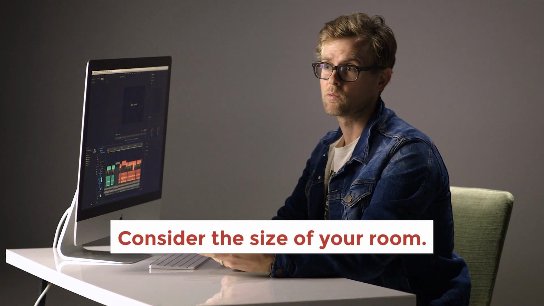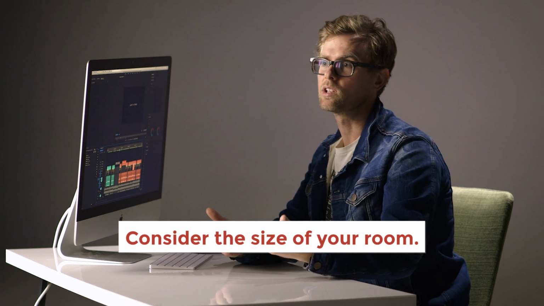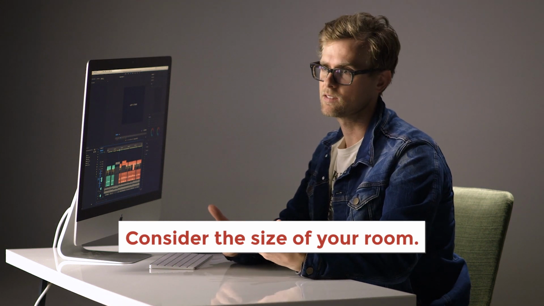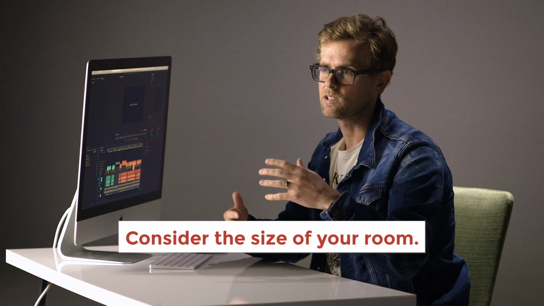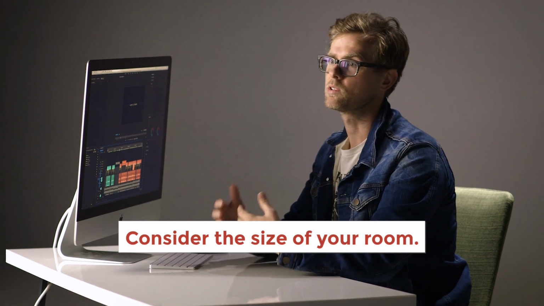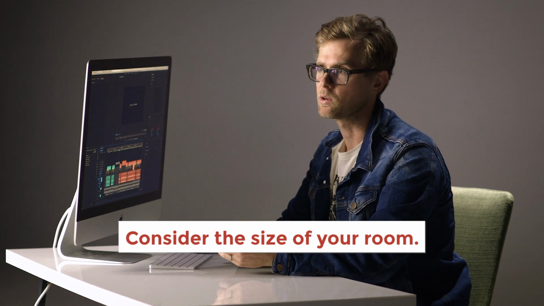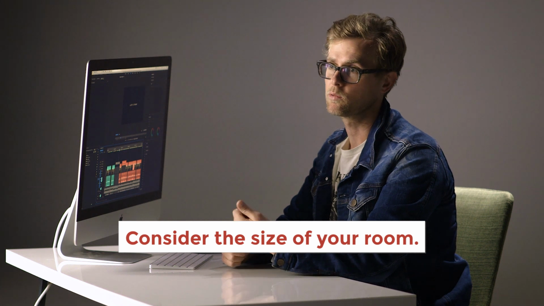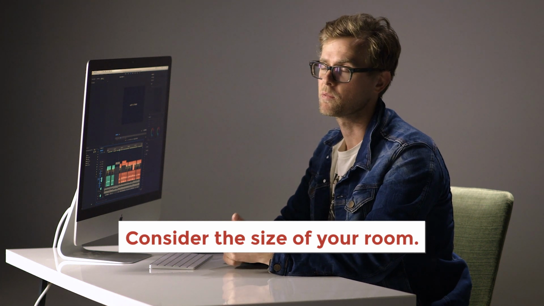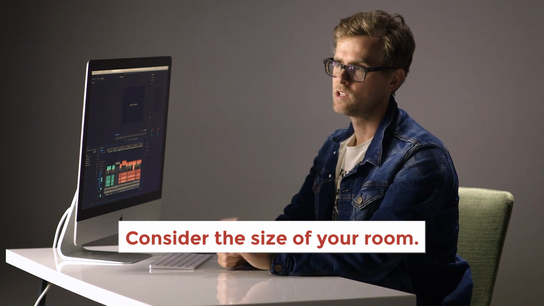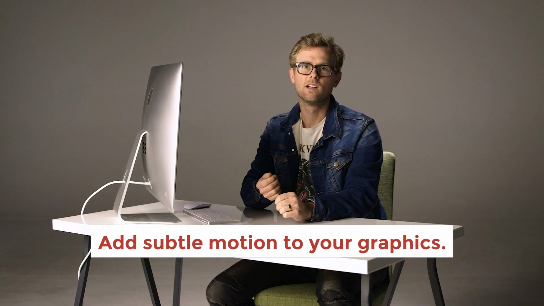So here's a couple things to consider, though. Depending on the size of your room, let's say you're using a TV. That's how you're showing your story. It's like a TV that you have in your auditorium, or you're using a big projector in your auditorium. Can you read the name? Can you read the scripture? Is it going to be large enough for people to see it in the back of the room? So consider that. Another thing I like to do is add a subtle motion to them as well.